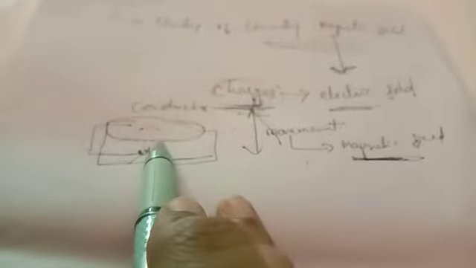A conductor is nothing but a material consisting of charges. So whenever a DC supply is given to this conductor, there exists a movement of the charges.